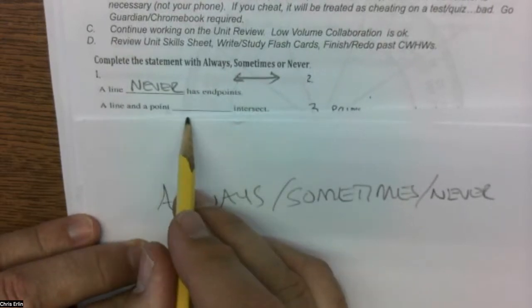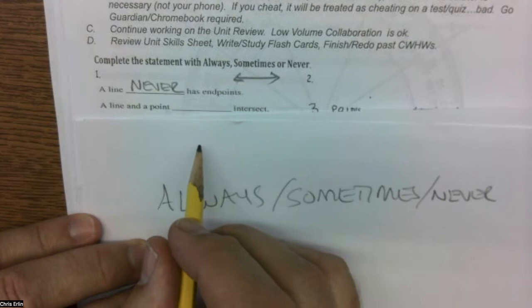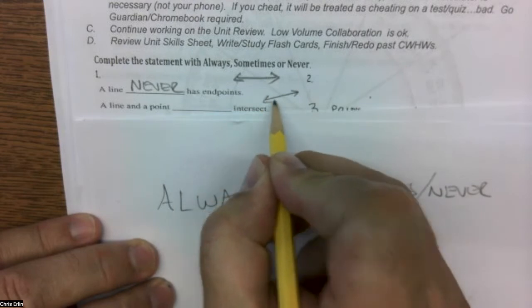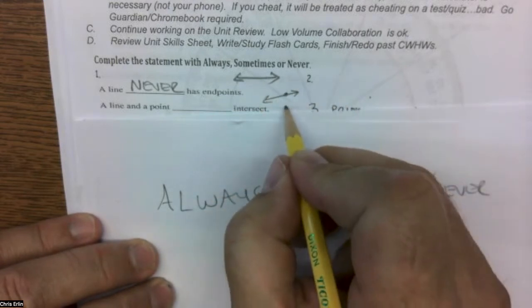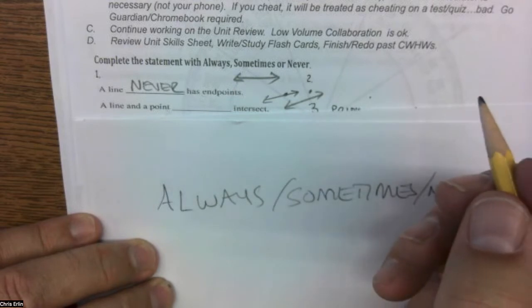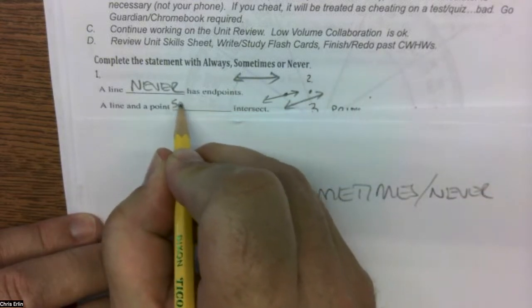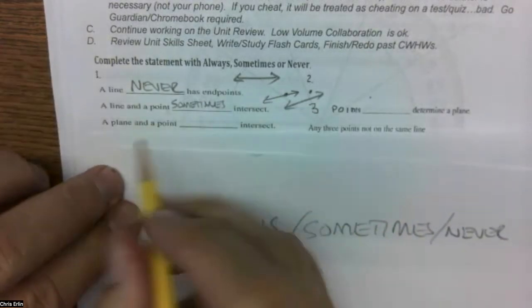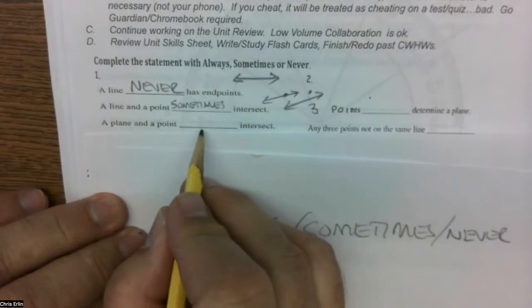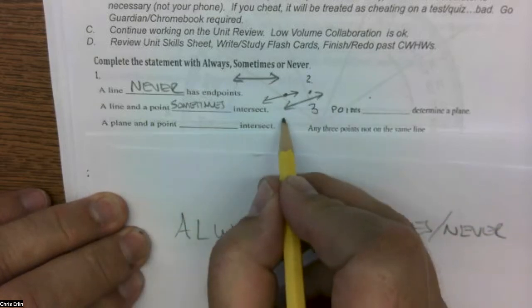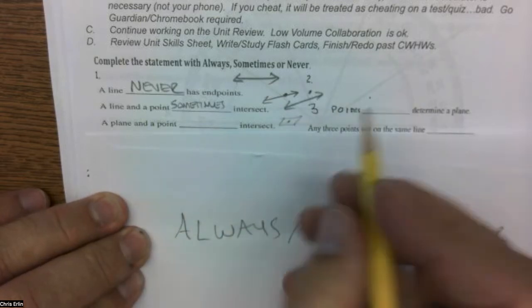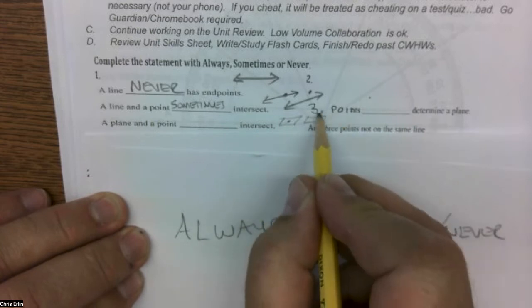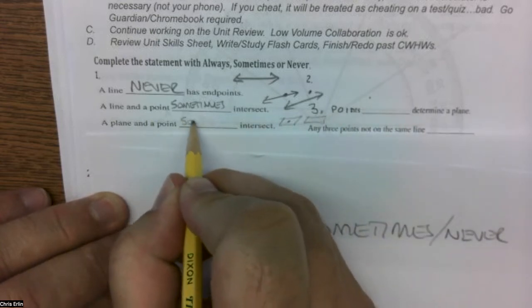Second one, a line and a point intersect. Sometimes, right? I can draw a case where they do intersect. I can draw a case where they do not intersect. Therefore, sometimes. A point and a plane intersect. Sometimes, right? I could have a scenario where the point is coplanar. I could also have a scenario where the point and the plane are in different planes, therefore sometimes again.